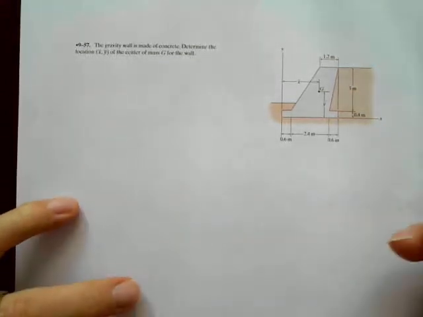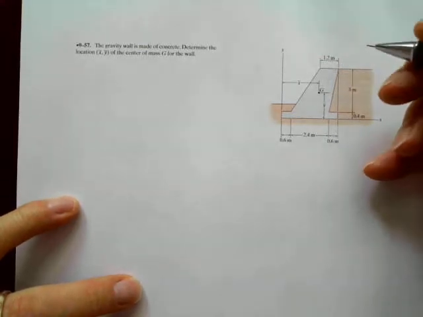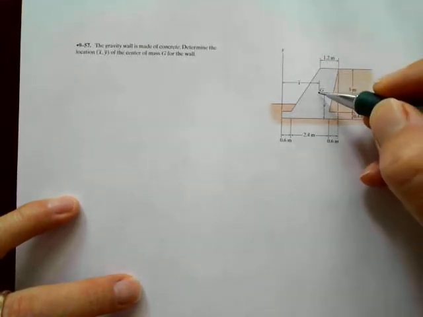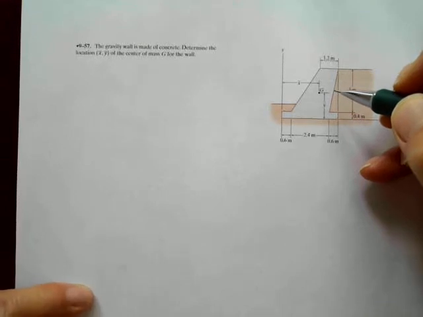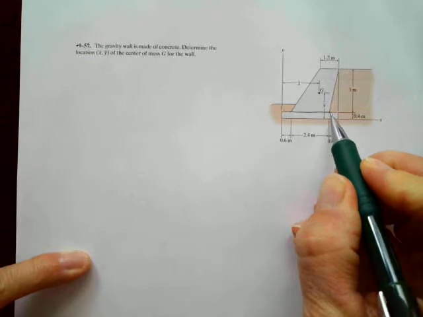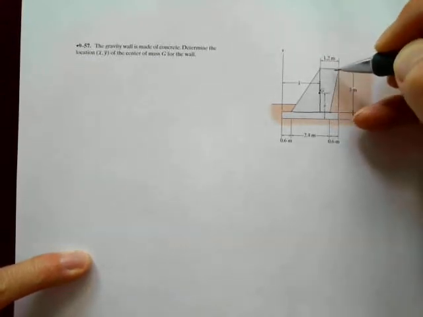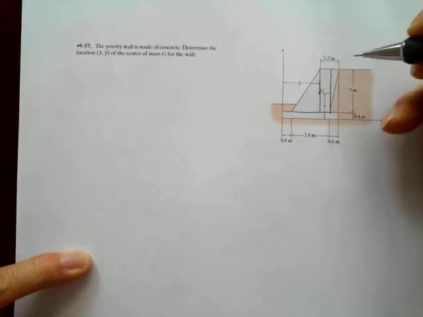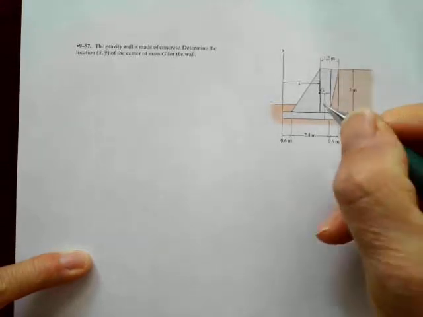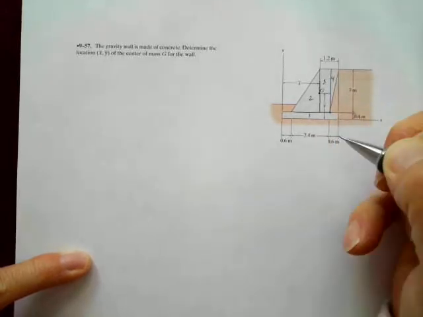Problem 9-57. The gravity wall is made of concrete. Determine the location of the center of mass G for the wall. To do this, I'm going to cut it into 4 sections: a rectangle at the bottom, a triangle on the left, a rectangle in the middle, and a triangle on the right. I'm going to name these 1, 2, 3, and 4.